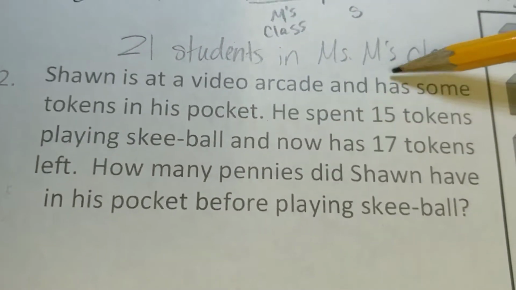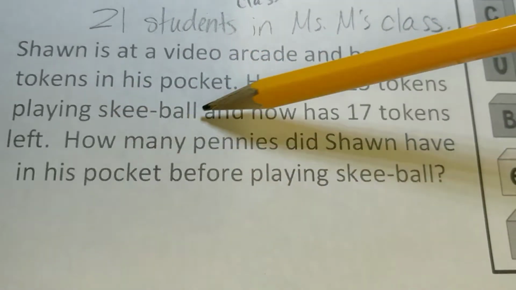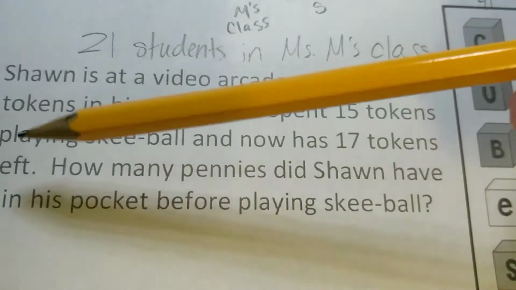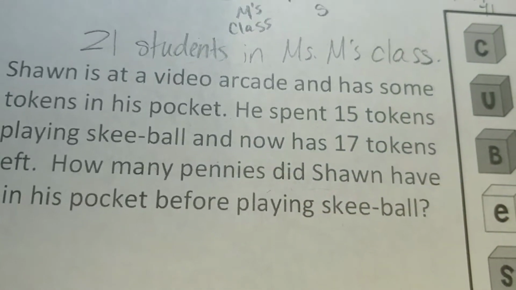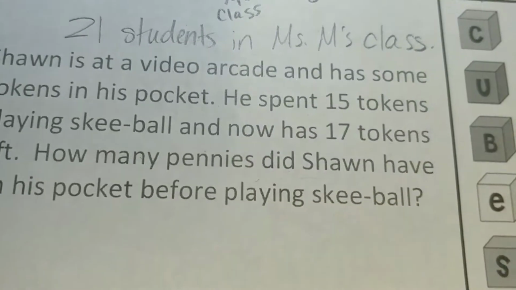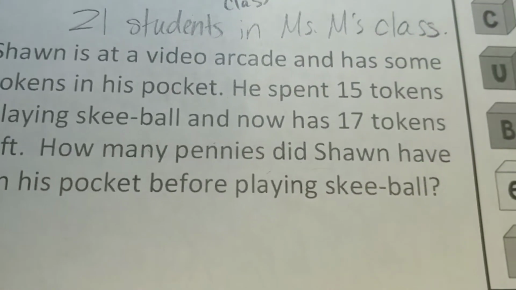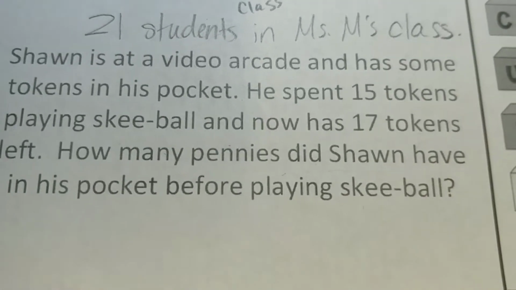Sean is at a video arcade and has some tokens in his pockets. He spent 15 tokens playing skee-ball and now has 17 tokens left. How many pennies did Sean have in his pocket before playing skee-ball? Okay, it should be tokens, but ignore that. Alright, so go ahead and solve the problem and then come back when you're done.